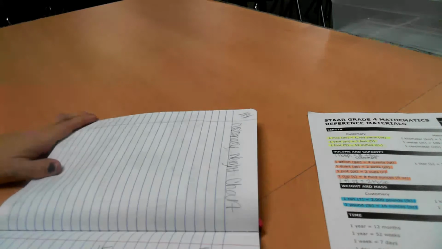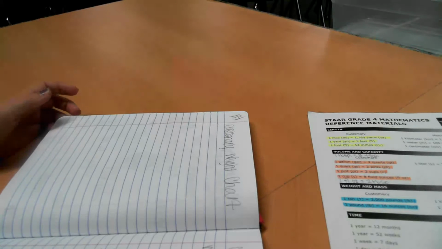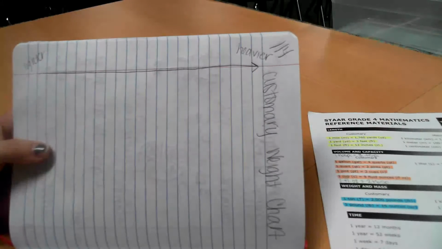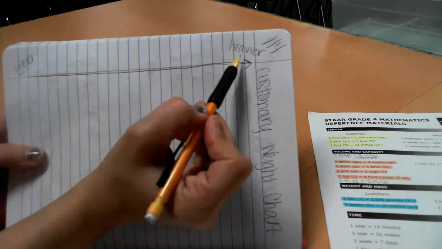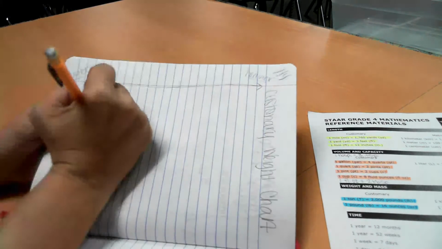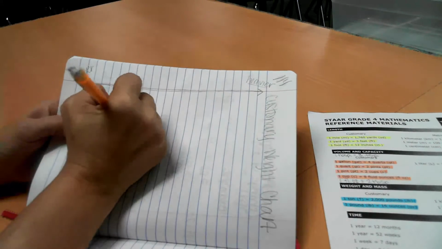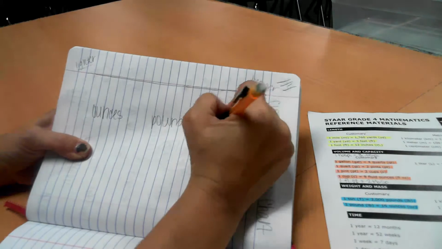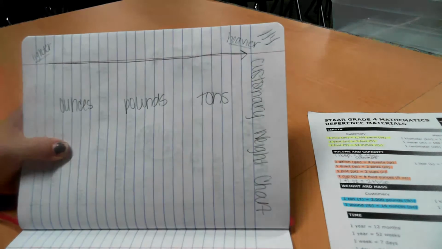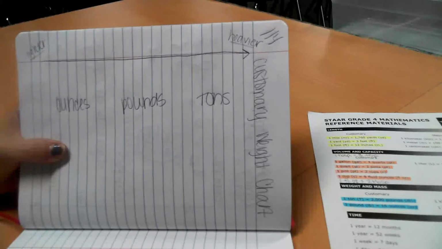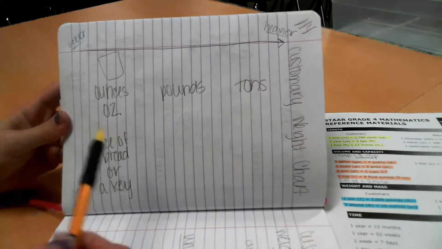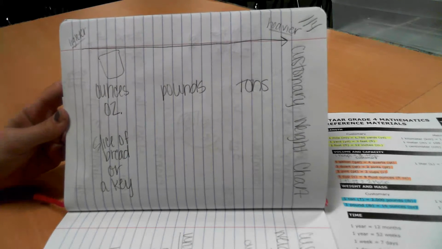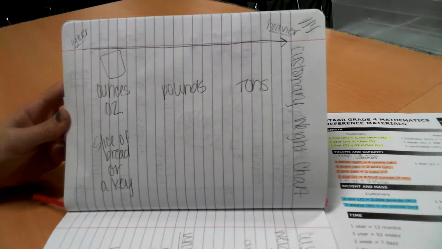Then we're going to come to 114 and turn it sideways, and we're going to put them in order from the lightest to heaviest. So I drew my arrow, and I'm going from lighter to heavier. So I know that ounces are going to be lighter, pounds are going to be in the middle, and tons is going to be the heavier. So write that down real quick. All right, so for ounces, the abbreviation is OZ. And some examples might be a slice of bread or like a key, like for your house or your door. So copy that down real quick.